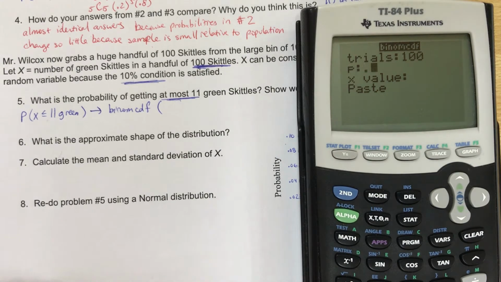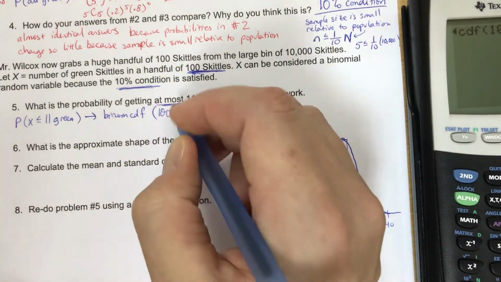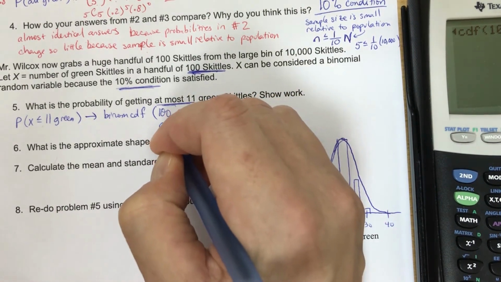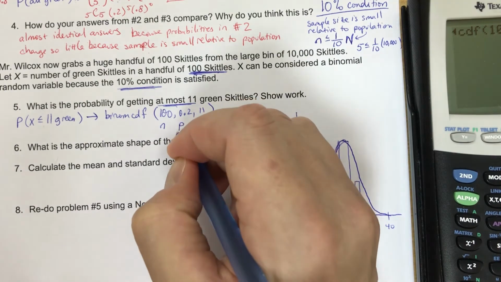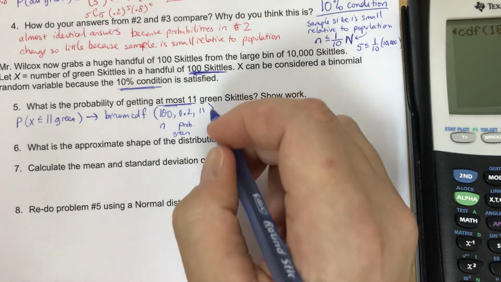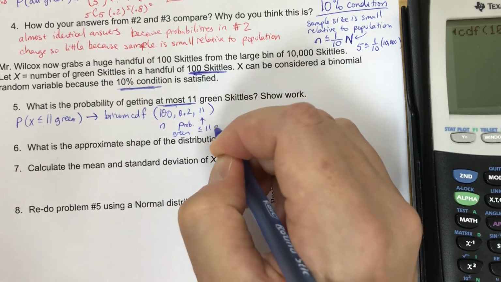The probability is 0.2. And in this case, we want 11 or less than or equal to 11 Skittles. So 100, 0.2, 11. So this is the number of trials. This is the probability of green. And 11, we want less than or equal to 11 green.